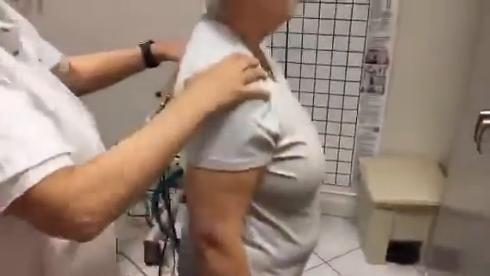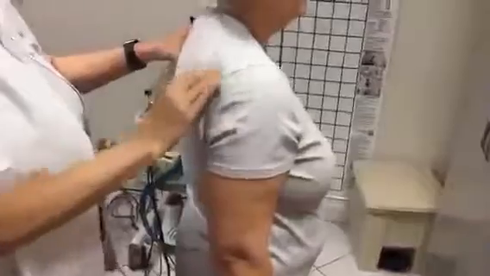So we're going to treat the infraspinatus. Here's the spine of the scapula, and we're going to go just below it here into the infraspinatus. We're going to treat it while we're moving it. So let's go ahead and first give it a stretch. We'll treat it while we're stretching it.